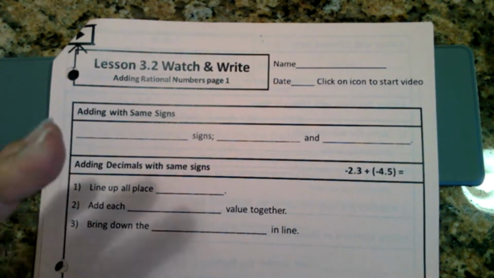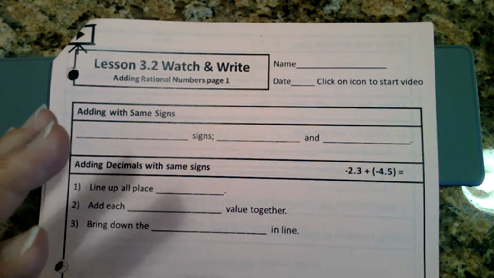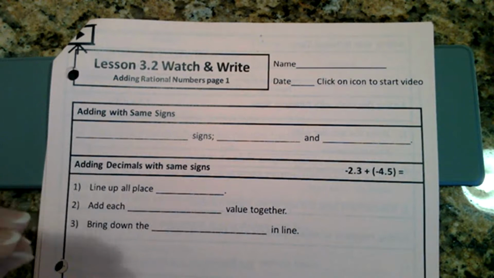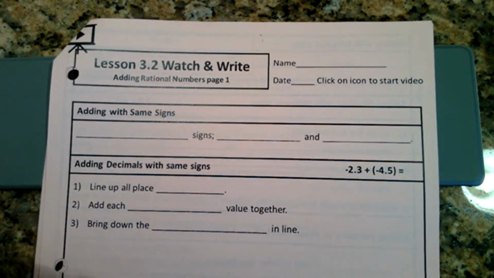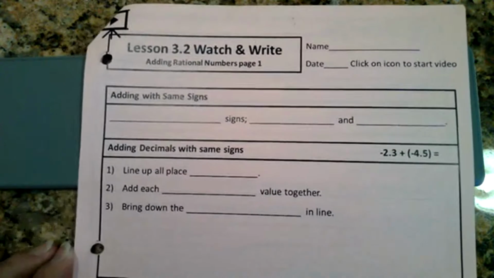So first of all, we have to remember our addition rules. Same signs add and keep, different signs subtract. Keep the sign of the bigger number, then you'll be exact. This is why I gave you that song, so you can remember the addition rules. But now we have to remember how to add with decimals and how to add with fractions. So this is a bunch of things together at the same time.